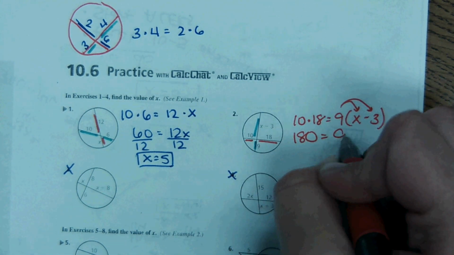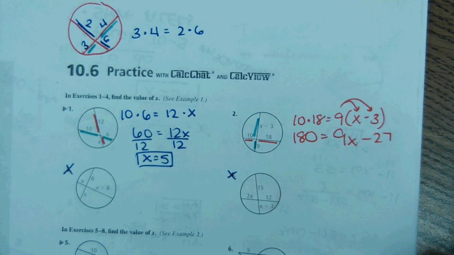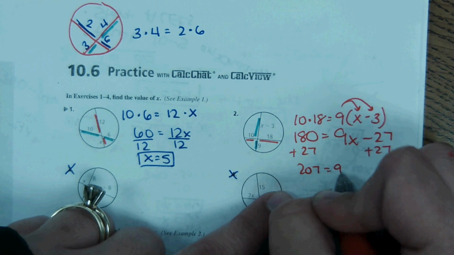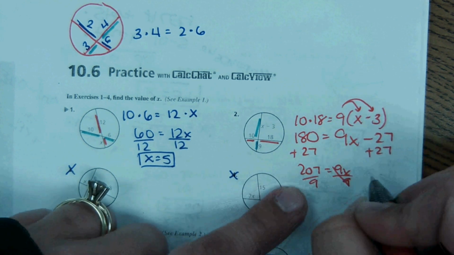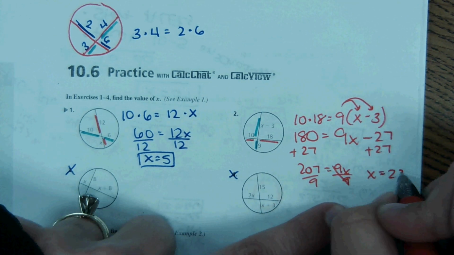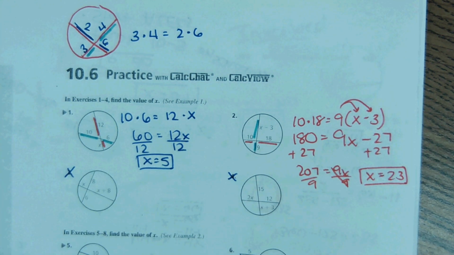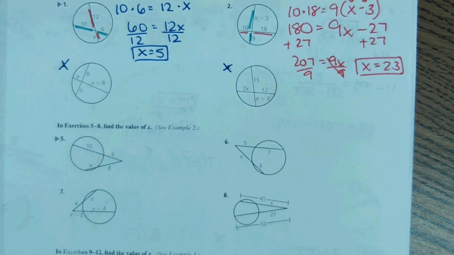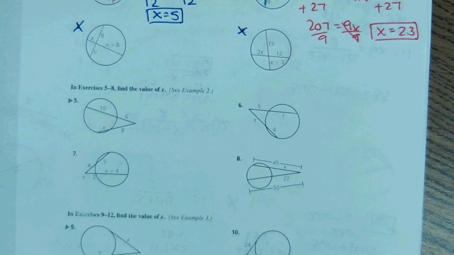Okay. 10 times 18 is 180. 9 times x is 9x. 9 times negative 3, 27. Add 27 to both sides. 207 equals 9x. x equals 23.